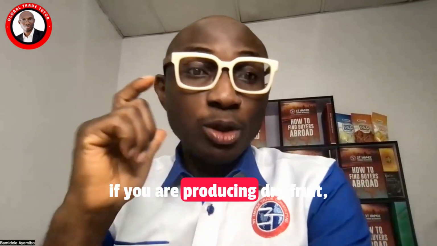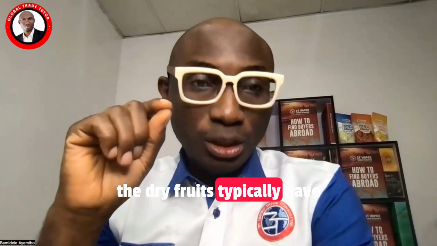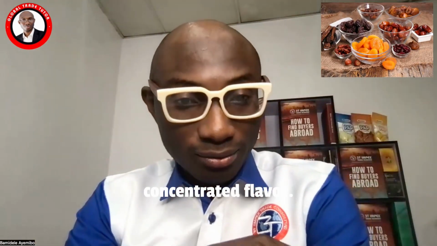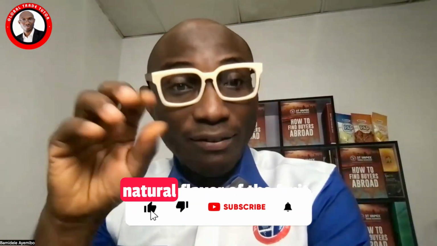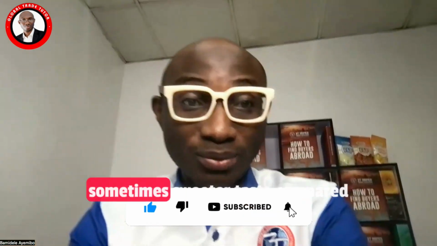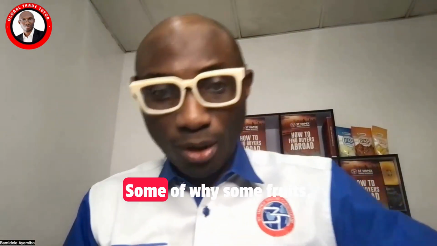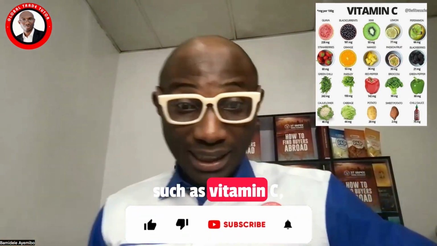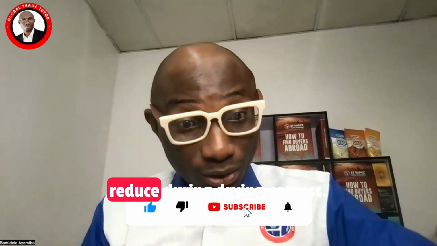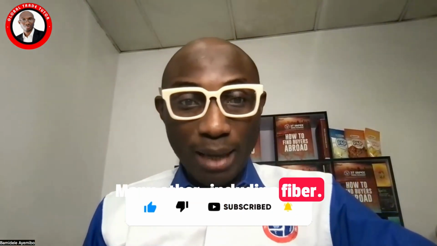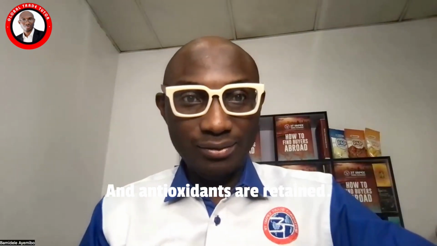The character of dry fruit. Now, if you are producing dry fruit, the dry fruit typically have concentrated flavor. The drying process intensifies the natural flavor of the fruit, resulting in a concentrated and sometimes sweeter taste compared to the fresh fruit. Long shelf life is another characteristic because removal of water reduces the risk of spoilage. Nutrient retention: while some nutrients such as vitamin C may reduce during the drying process, many others including fiber and antioxidants are retained.